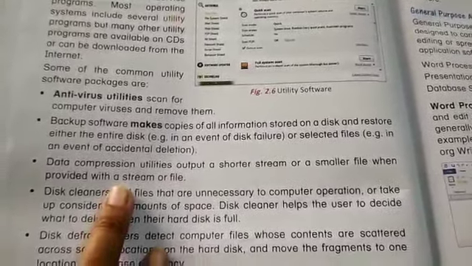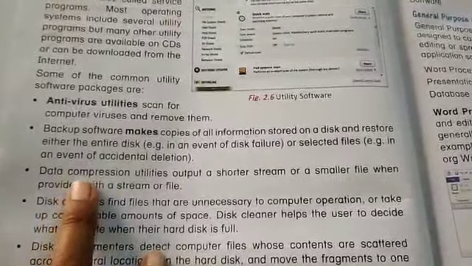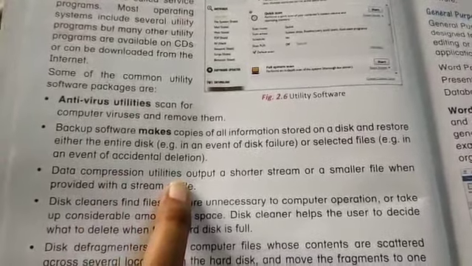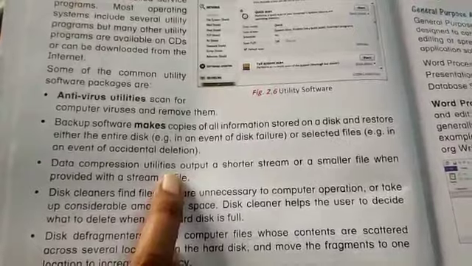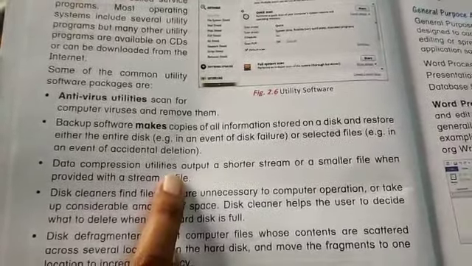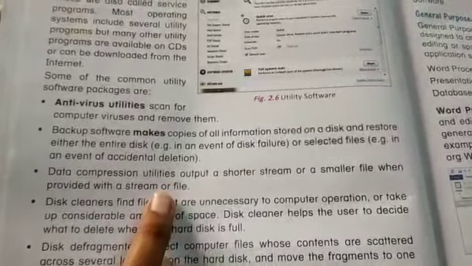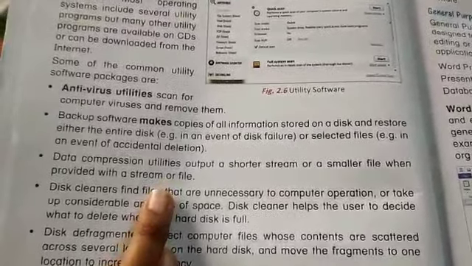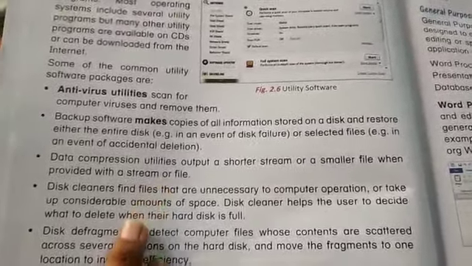So data compression utilities give you a way to make that file smaller. When you have made that video, you can compress the file, make it shorter, and then upload it.